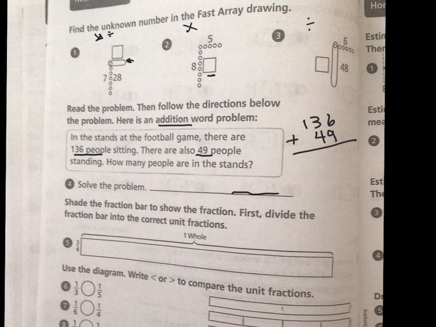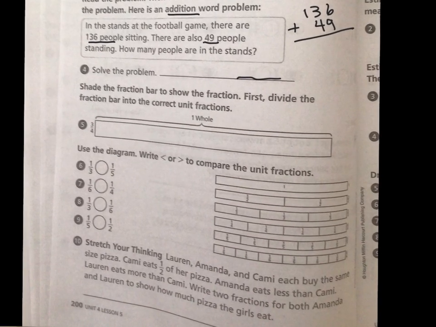All right, and on our bottom section, now that you know how to cross multiply, okay, you might not even need to use the diagram over here. You certainly can, but you're just deciding again which fraction is bigger or greater or less, okay? You can use the bars if you like that better, or you can do the cross multiplying like we did, okay? Either one of those. Stretch your thinking is extra credit with a fraction, fun. So you decide if you want to do that, okay?